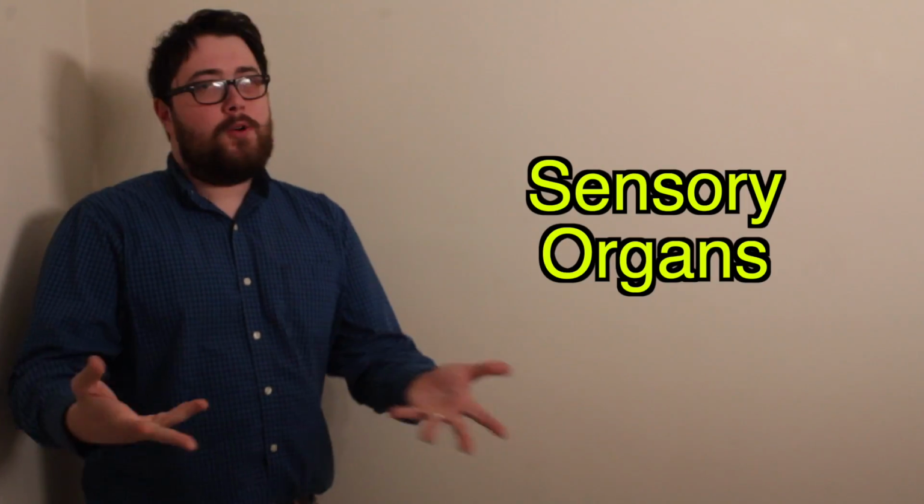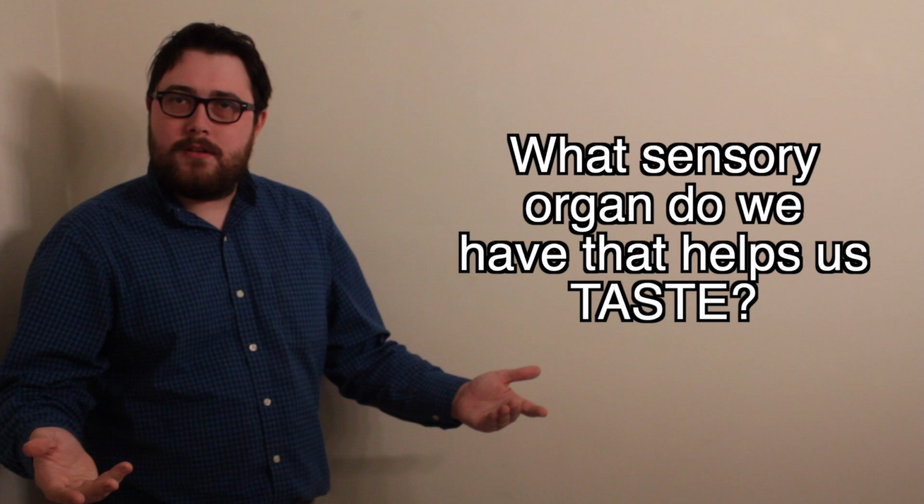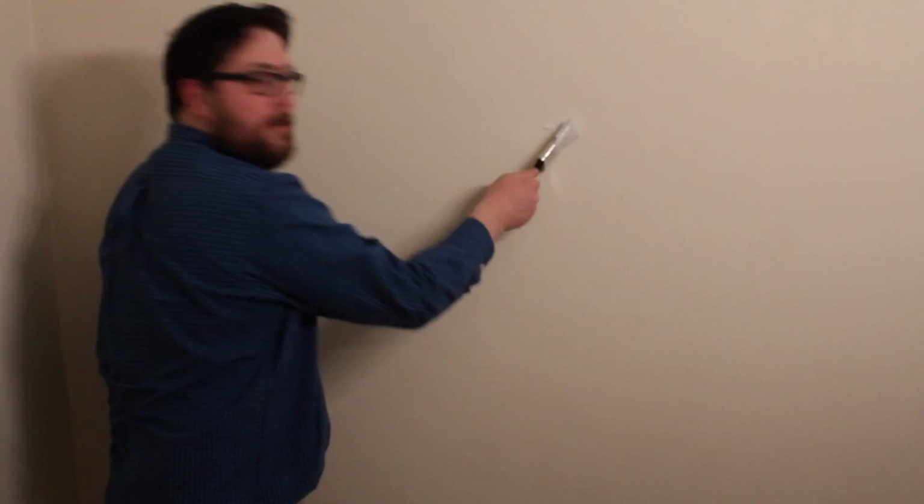Now, on everyone's body, we have organs that help us sense things called sensory organs. Like we have eyes to help us see and ears to help us hear. What sensory organ do we have that helps us taste? That's right. The tongue. Now, our example here is blue, but we all have this big pink fleshy thing inside our mouths.